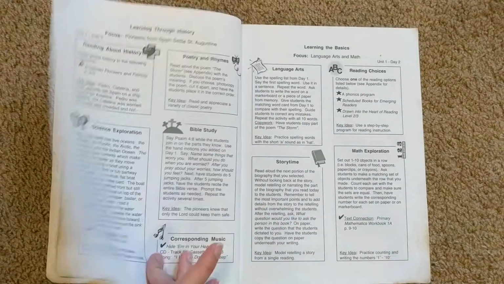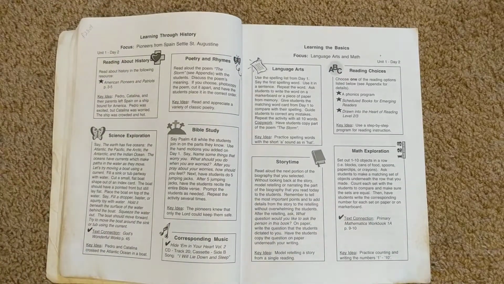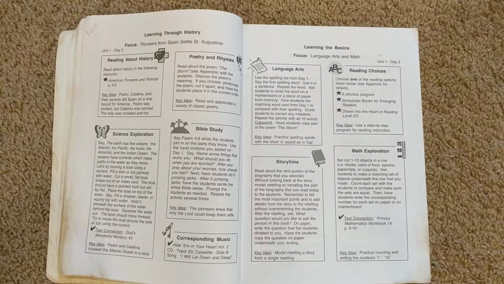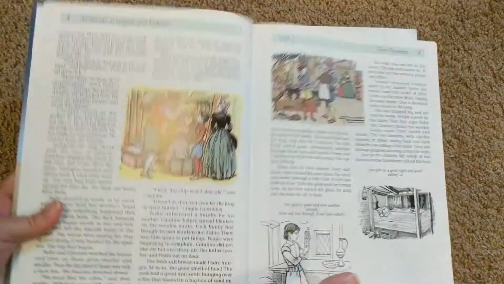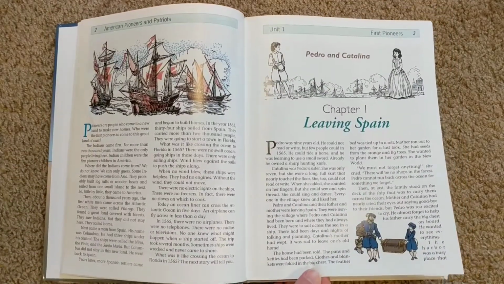We switch over to day 2, and again we will read out of American Pioneers and Patriots. I don't know why I always switch it, but every time I say Patriots and Pioneers, so you know what I mean, right? So we would read pages 3 to 5. So there's pages 3 to 5.